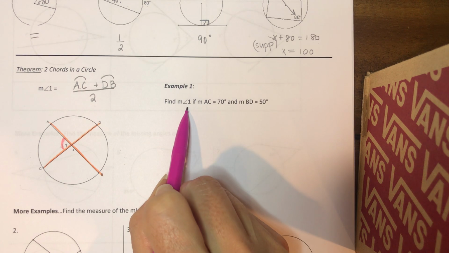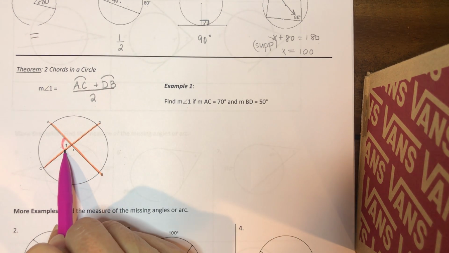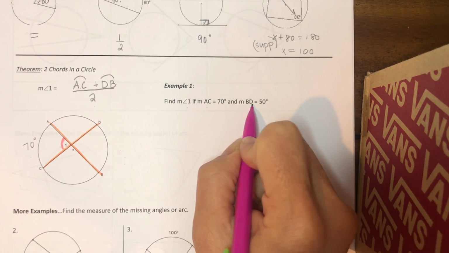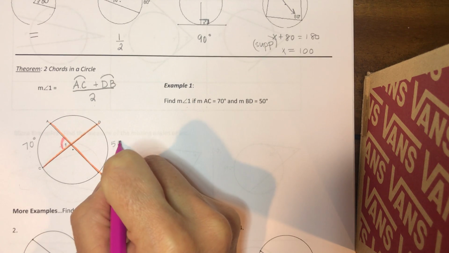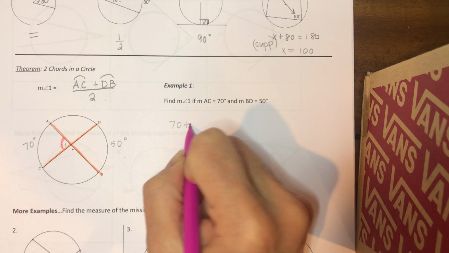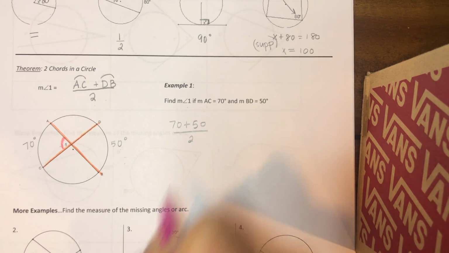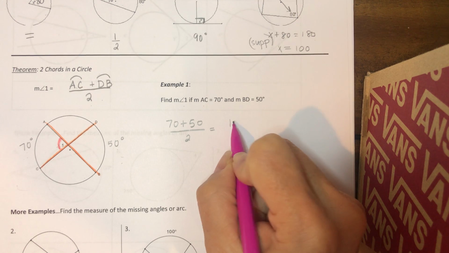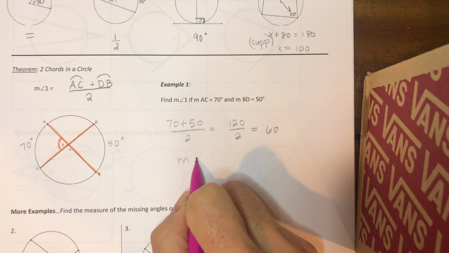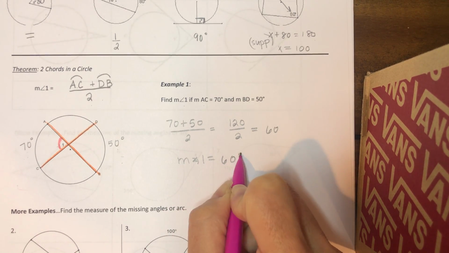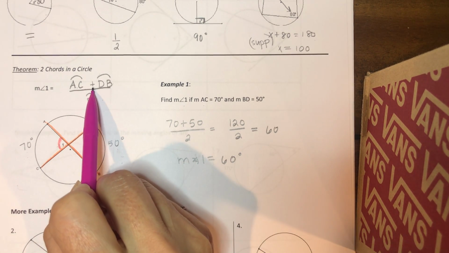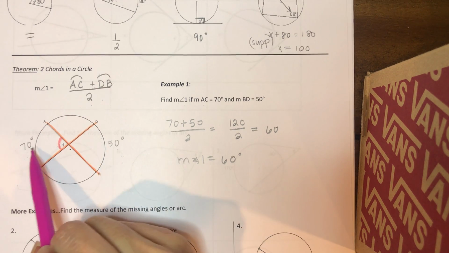So let's take a look here. To find out the measure of angle 1, if we know that arc AC is 70 degrees, so label your diagram, and BD is 50 degrees. So if we follow what we did up here, I'd have to do 70 plus 50, and I would divide by 2. So we get 120 divided by 2, which equals 60. So the measure of angle 1 equals 60 degrees. The reason I said it kind of looks like a plus sign is because it's part of the formula, so I know I have to add the arcs.